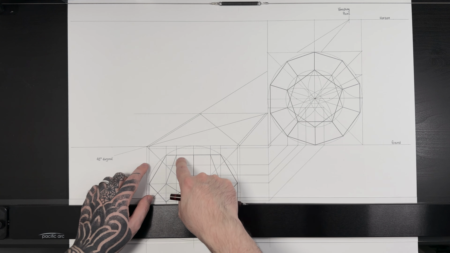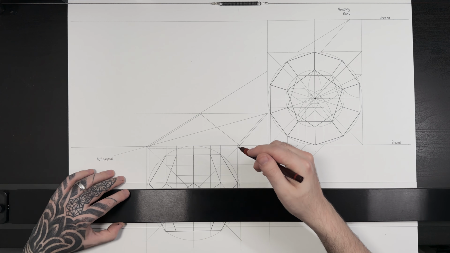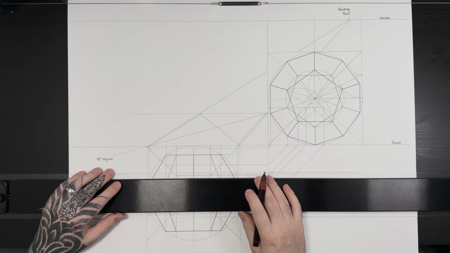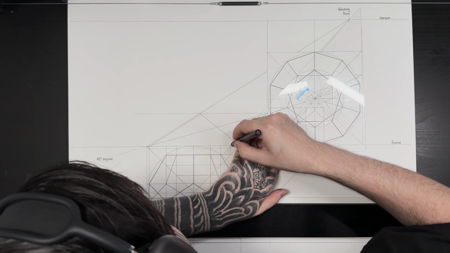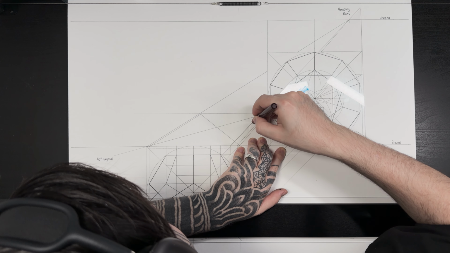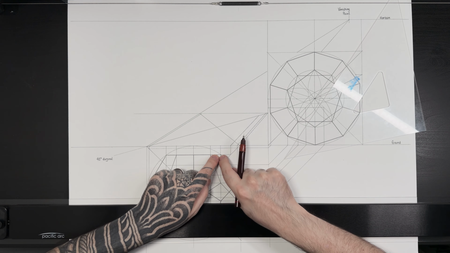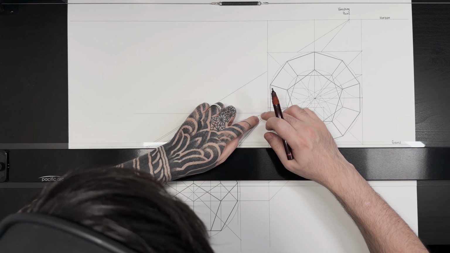So for that, I'm going to use this line and my 45 diagonal. So first I'm going to connect these two, find the intersection point and extend it to the ground line right here. Now all I have to do is connect it to the vanishing point. And it touches the diagonals in perspective right up to these 2 points.